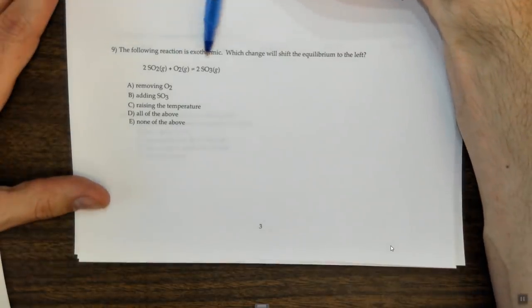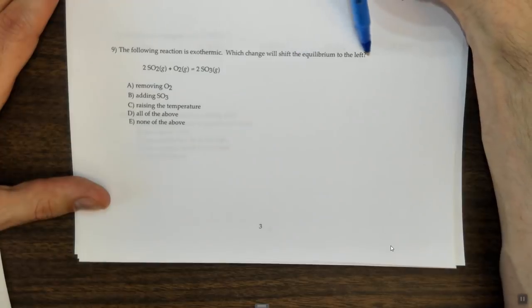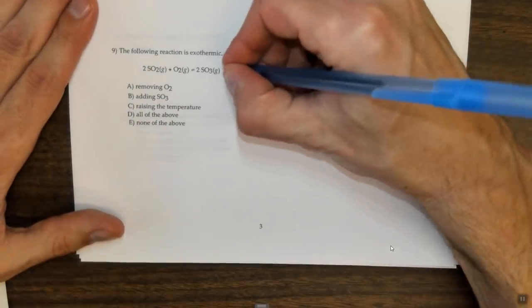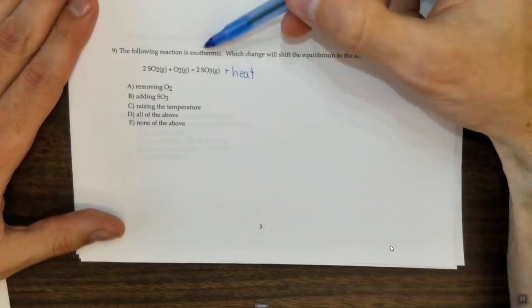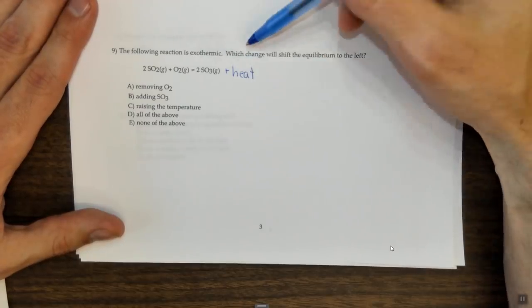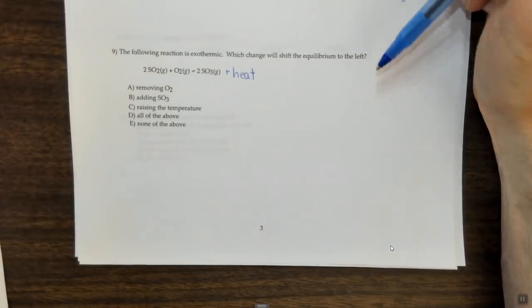Number 9 says, the following reaction is exothermic. What change will shift the equilibrium to the left? So if it's exothermic, we could think of heat as a product. If it was endothermic, we could think of heat as a reactant. But since it's exothermic, we could think of heat as a product. So now we want to know what change will shift the equilibrium to the left.